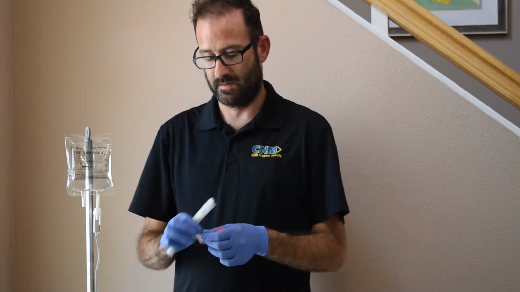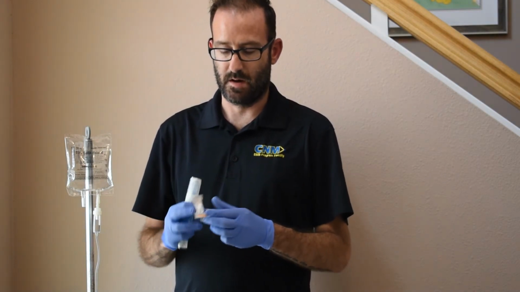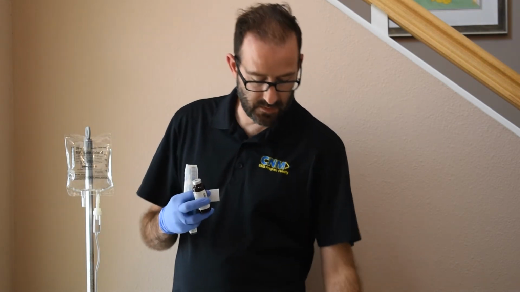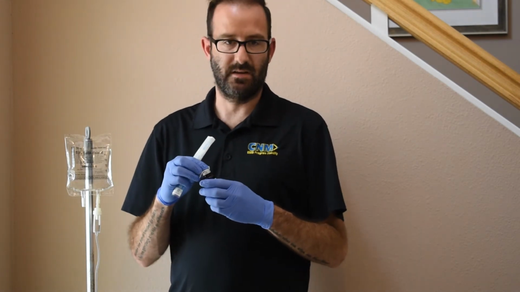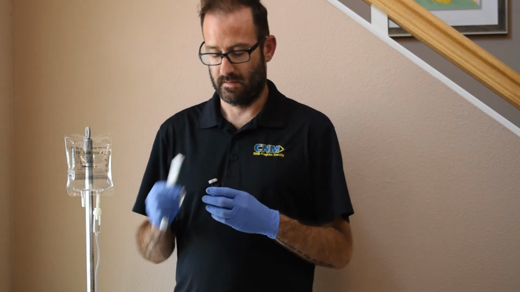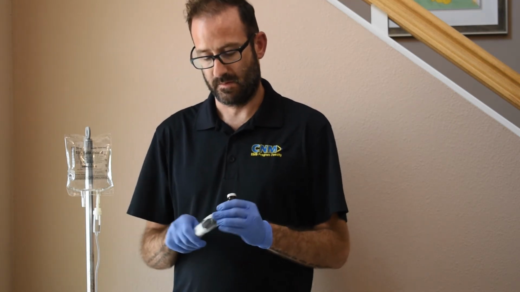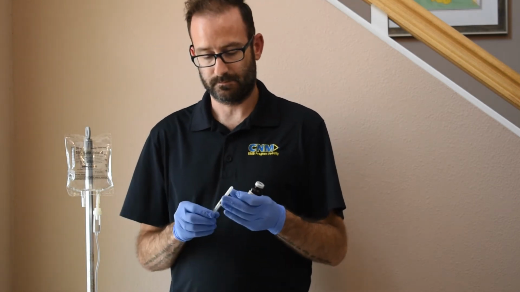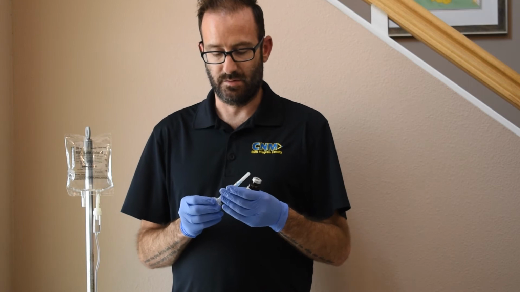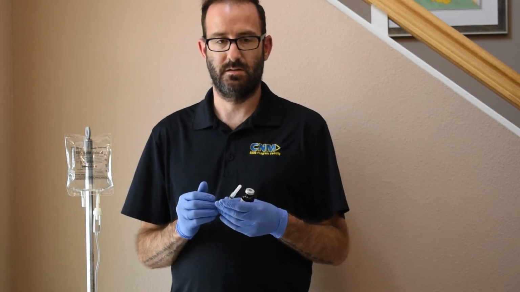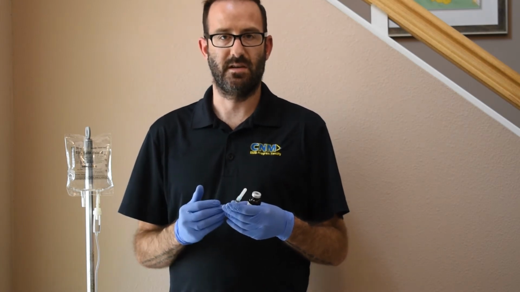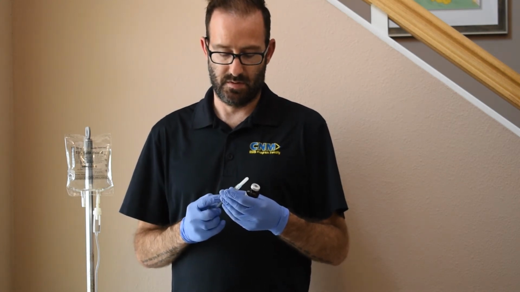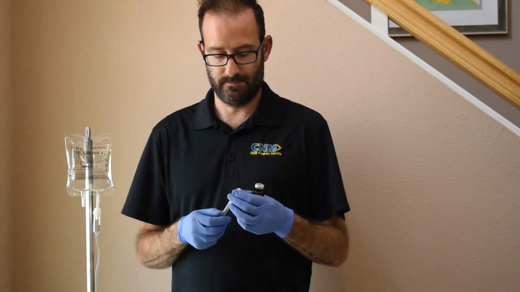The first thing that I'm going to do is go ahead and get my alcohol swab. I'm going to pop my top off of my vial. Even though it was a brand new vial, I still want to clean the top of the vial. I'm going to open my sterile syringe, remembering that I do want to draw up as much air as fluid that I'm going to get. I'm going to be using a 5 cc syringe, so I do want to draw up 3.5 cc's.